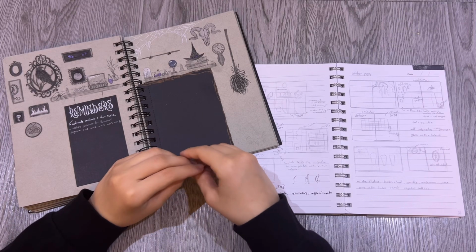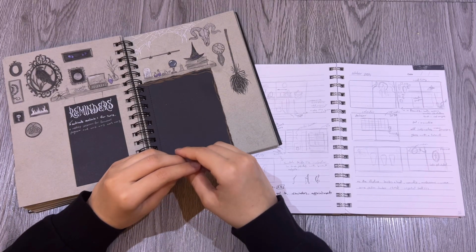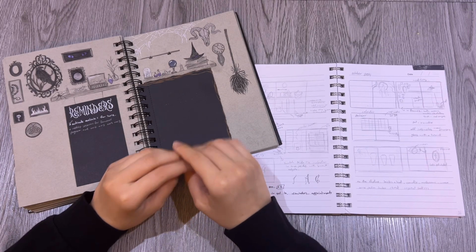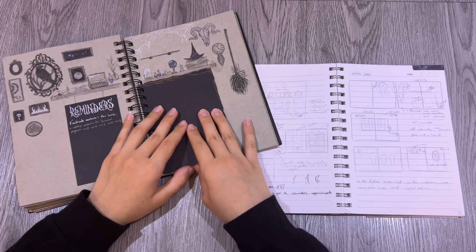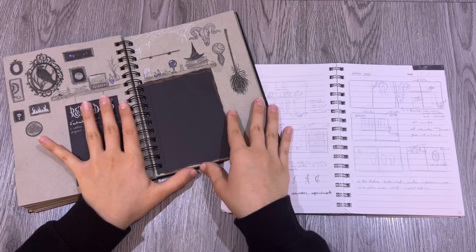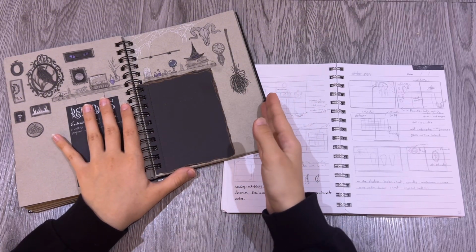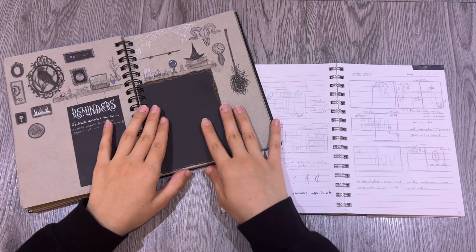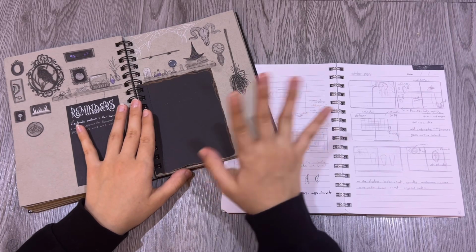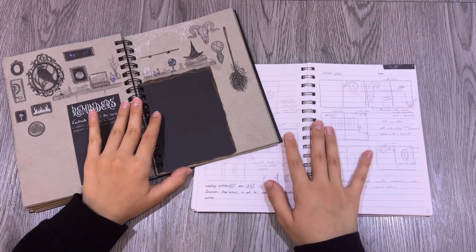But then I thought about it, and I was finding such good inspo images, and I had a lot of competing ideas. I was like, okay, why limit myself with just those two spreads when I could do so much more for this theme? And you know, if I'm gonna do a witch's theme, I might as well do it justice and go all out.